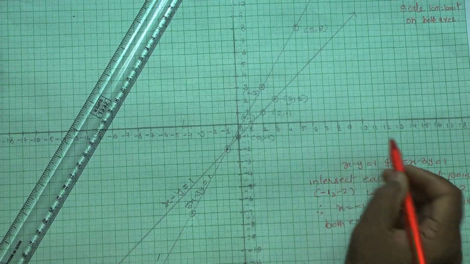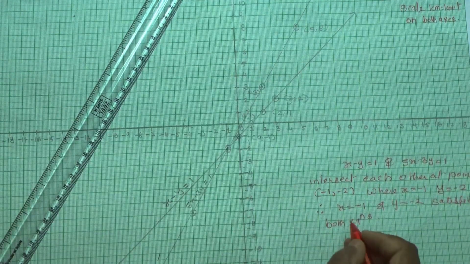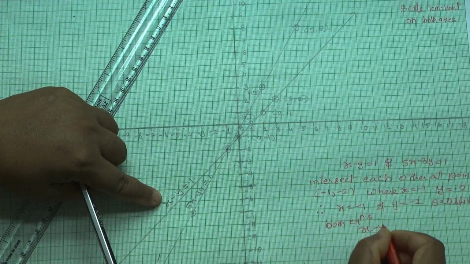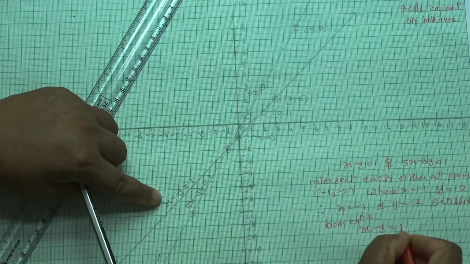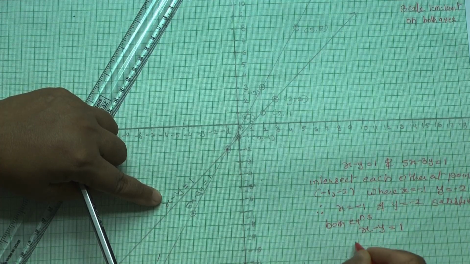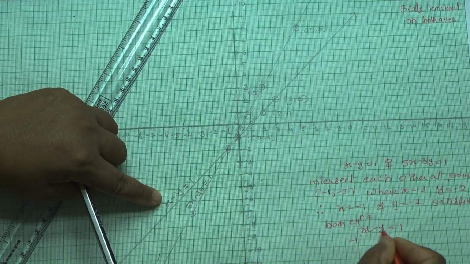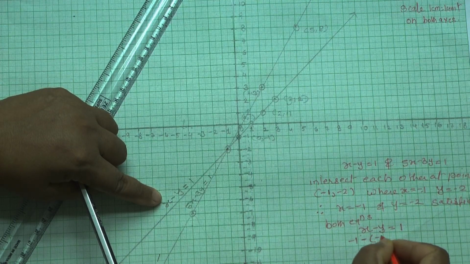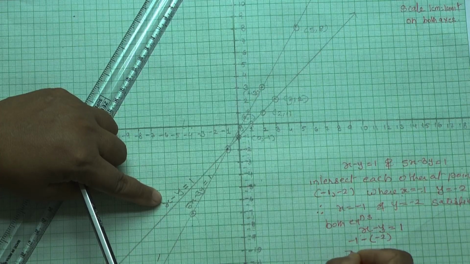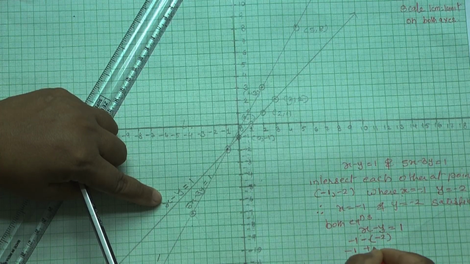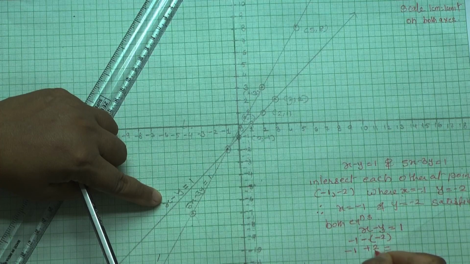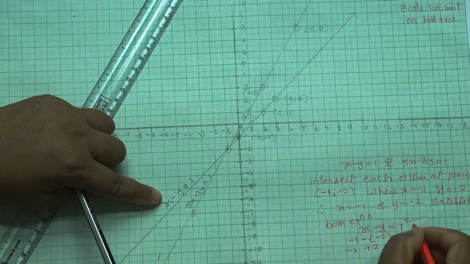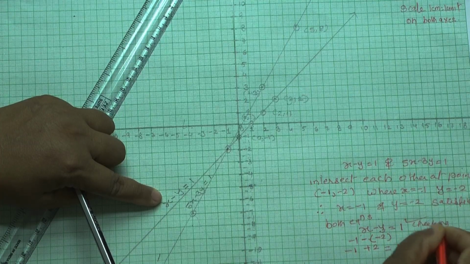If I place the value here in x minus y, my equation is x minus y is equal to 1 and my x is minus 1, y is minus 2. Let me check, minus 1 minus minus 2 will become plus 2, which is equal to 2 minus 1 is 1. So, it satisfies. This is just for checking whether it satisfies or not. Okay.